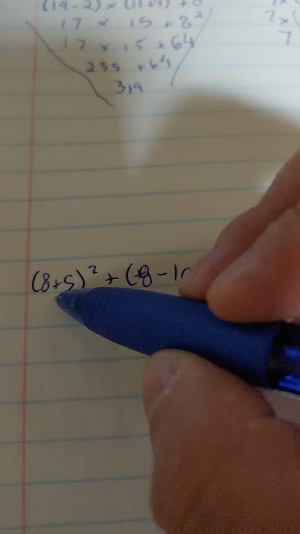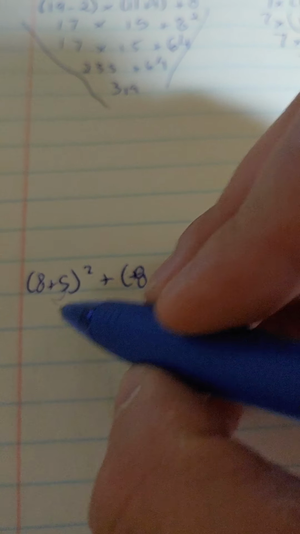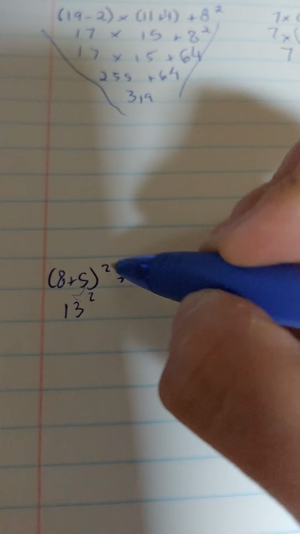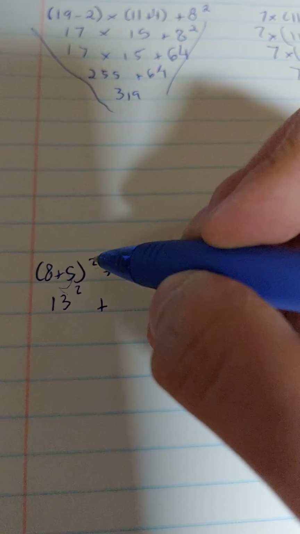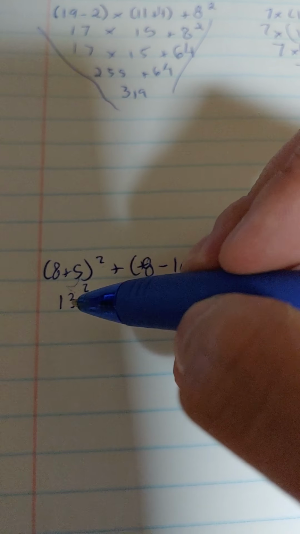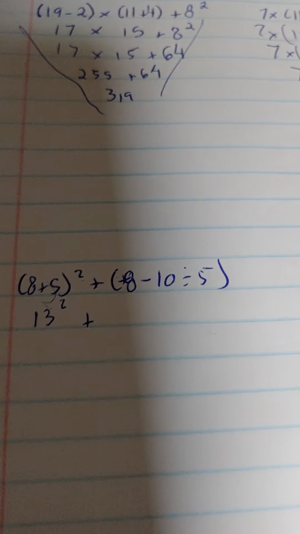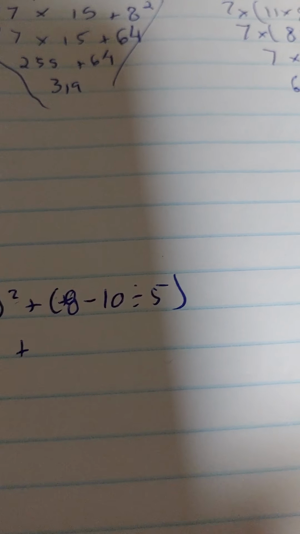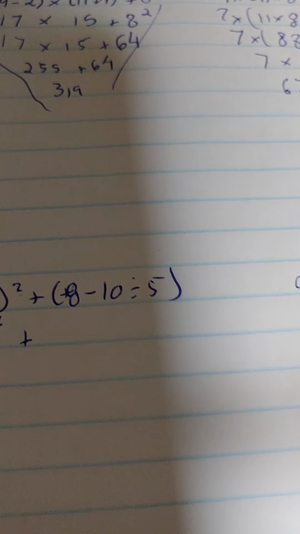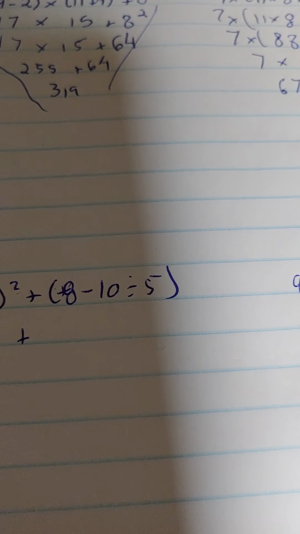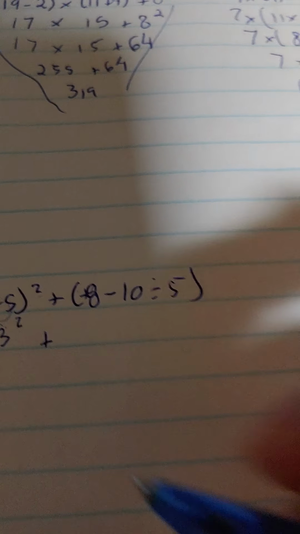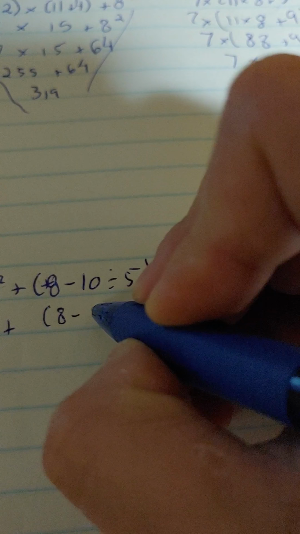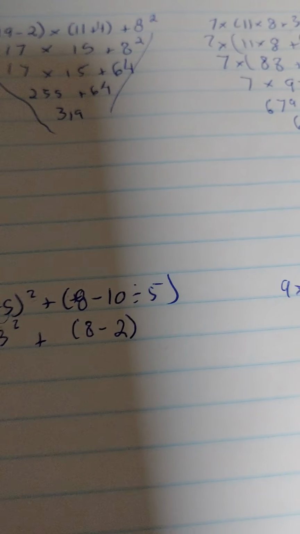So here you notice I have 8 plus 5 within that parenthesis to begin with. So that's going to give me 13, and then that squared is going to come down. So the squared is of the answer of 8 plus 5, which is 13. Now over here, I have, again, two different problems. I have a subtraction problem and a division problem. Now again, for following my order of operation rules, the division is going to come first. So I am going to do the 10 divided by 5 first, which is going to give me 2.